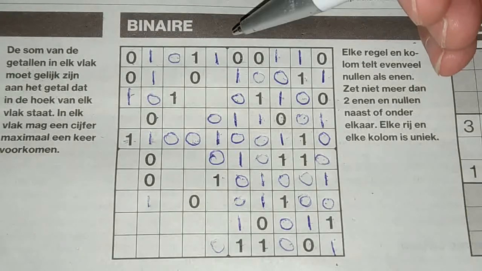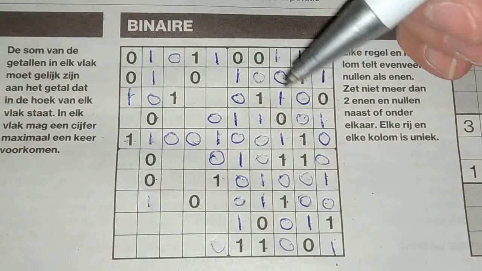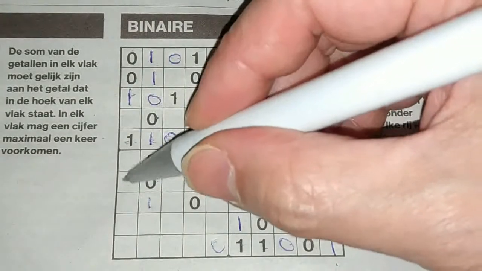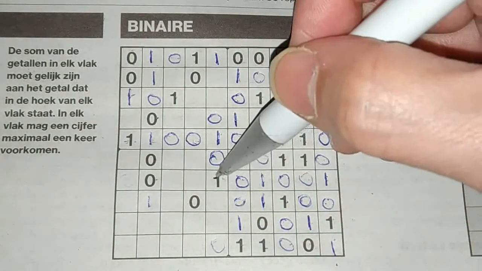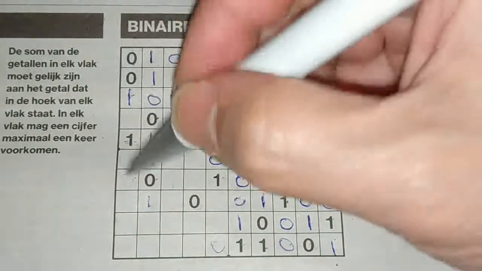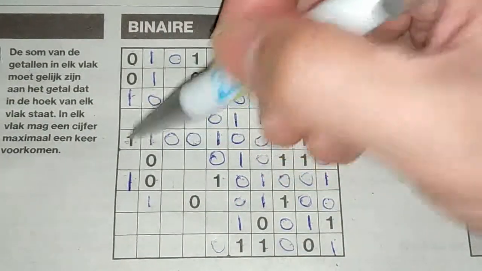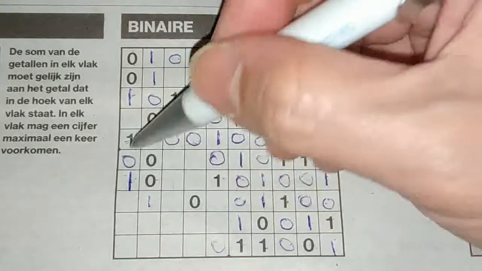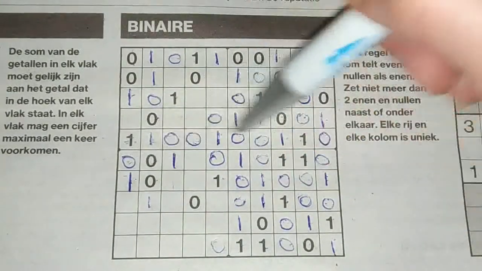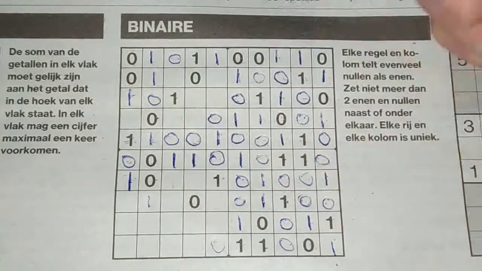Then 1, 2, 3, 4, 4 O's. If I place the fifth O here, then we have 3 ones. Not allowed. So this cannot be an O. This should be an 1. Between two ones comes an O, double O, here and one, then one. 1, 2, 3, 4, 5 O, so the rest are ones.